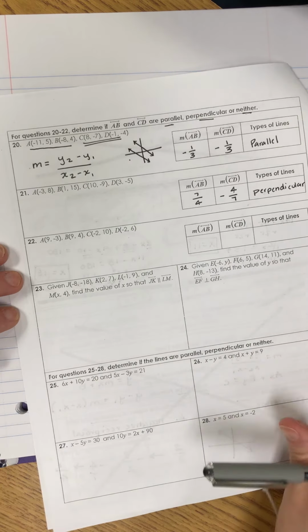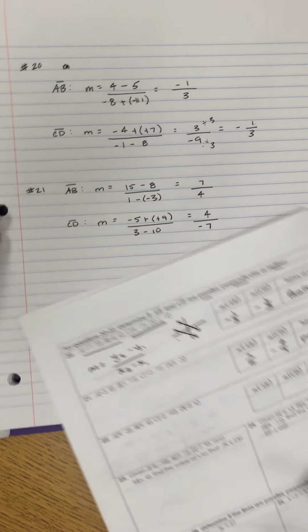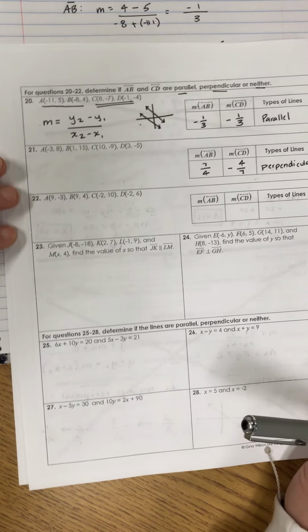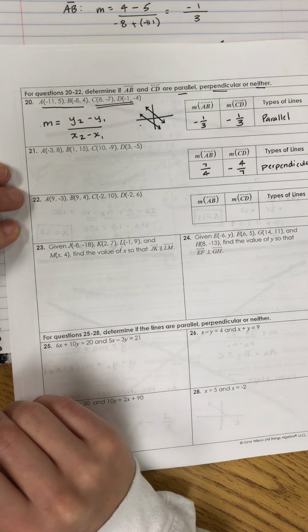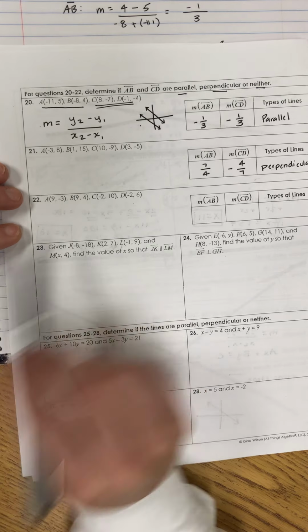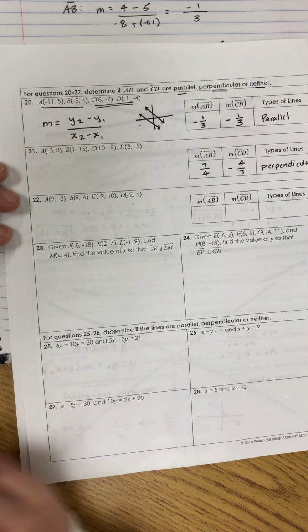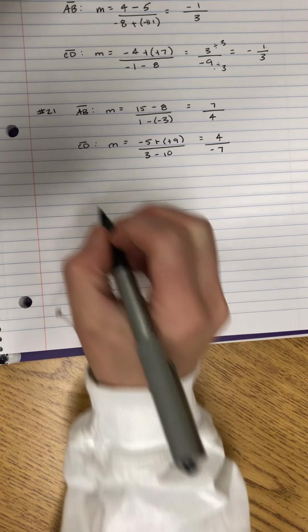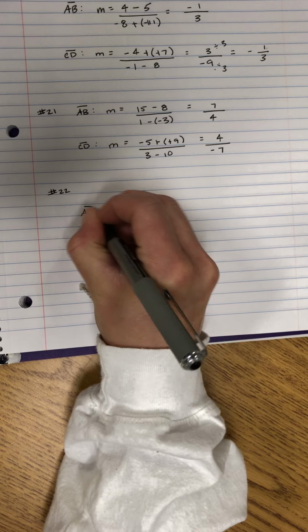Number 22, last one on here. Let's look at number 22. It's the same thing. We have our 4 points, 2 different lines, line AB and line CD. Let's go ahead and find the slopes of both of those lines and then identify the relationship. Let's look at line AB first.